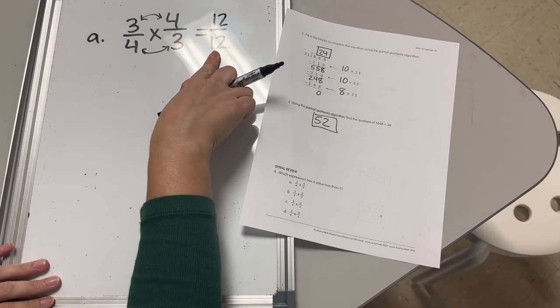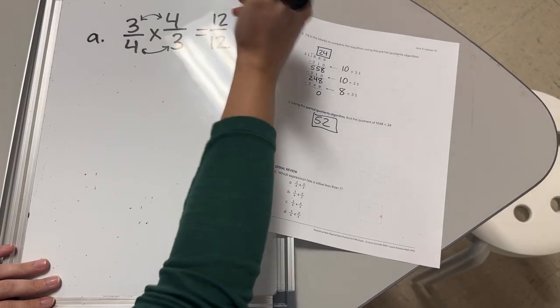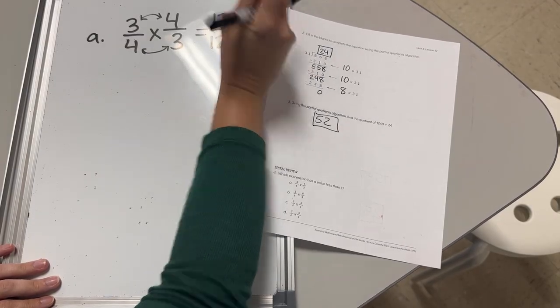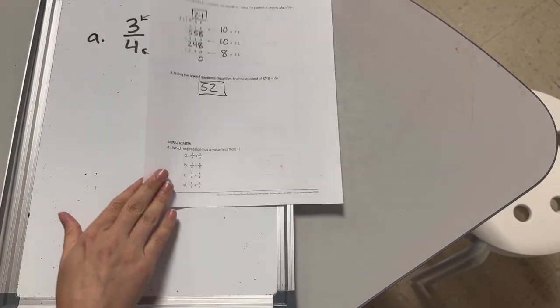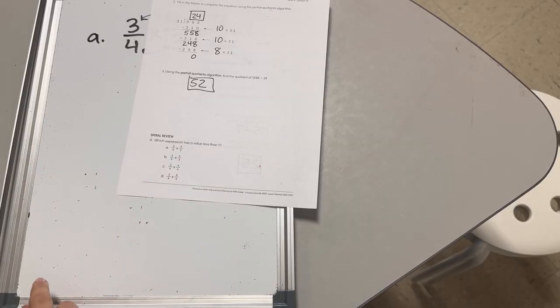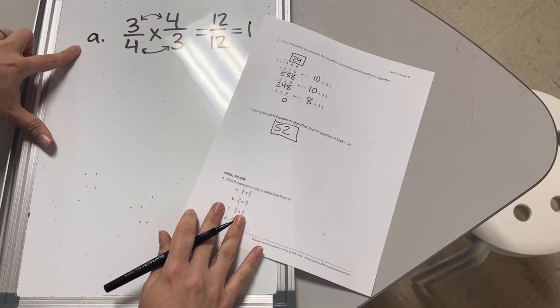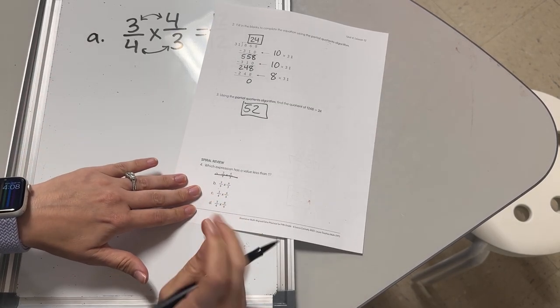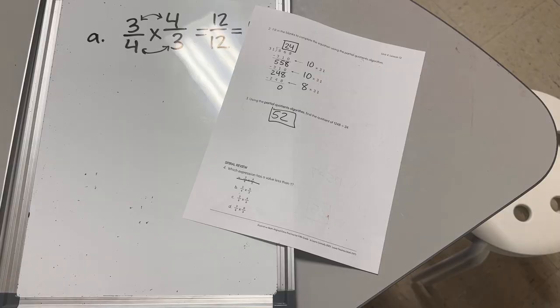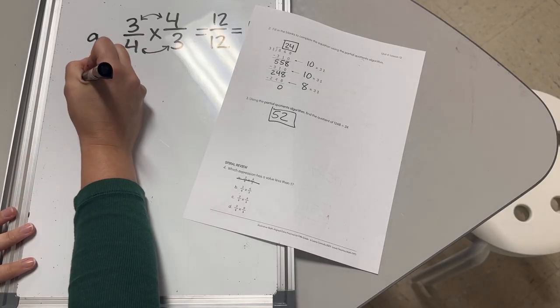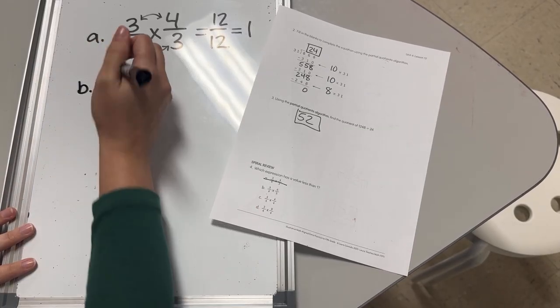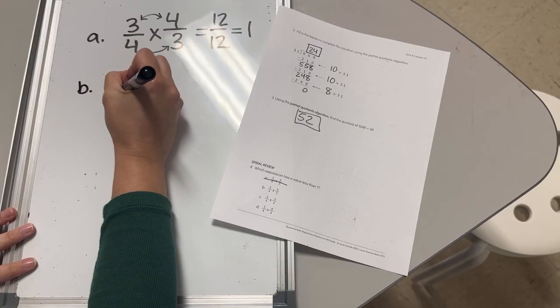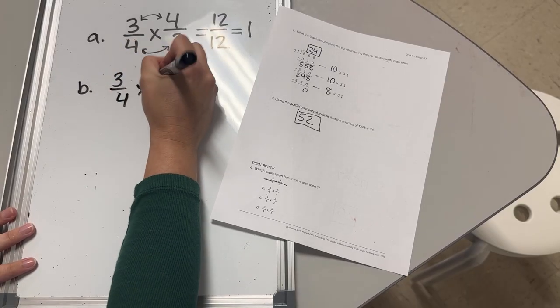Anytime that numerator and denominator are the same, it equals 1 whole. Now the question for number 4 says, which expression has a value less than 1 whole? If A is equal to 1 whole, then it cannot be A. So I'm going to cross that one out, striking through A. I'll move on to B. With B, I have 3/4 multiplied by 6/3.